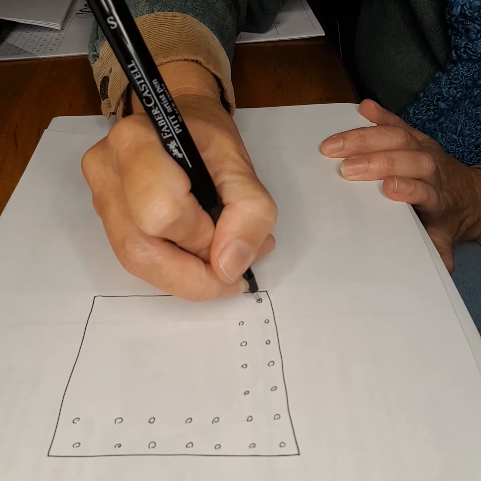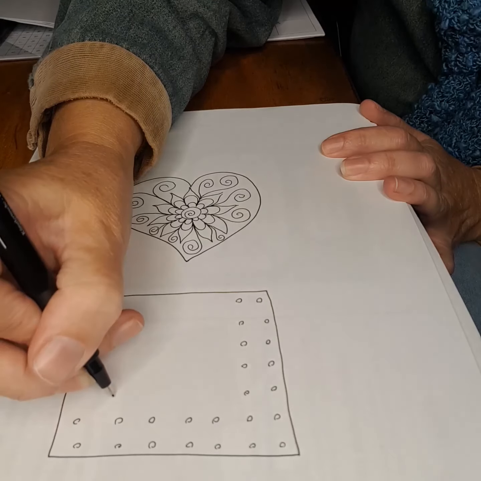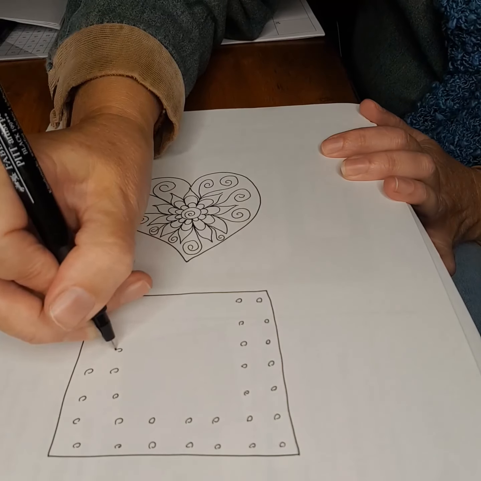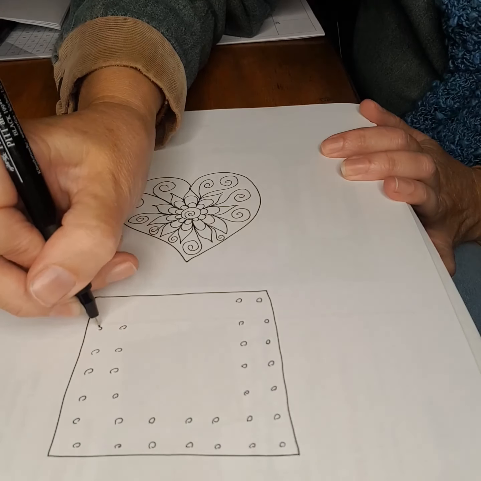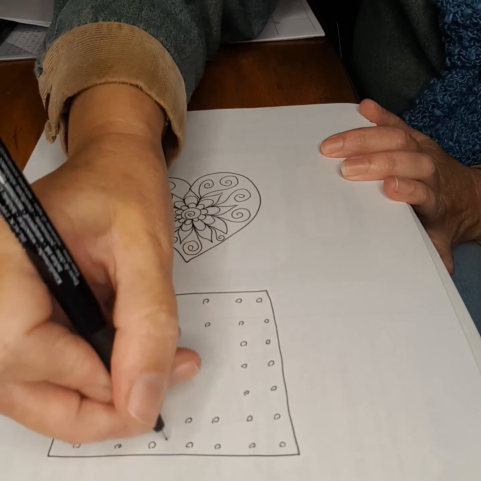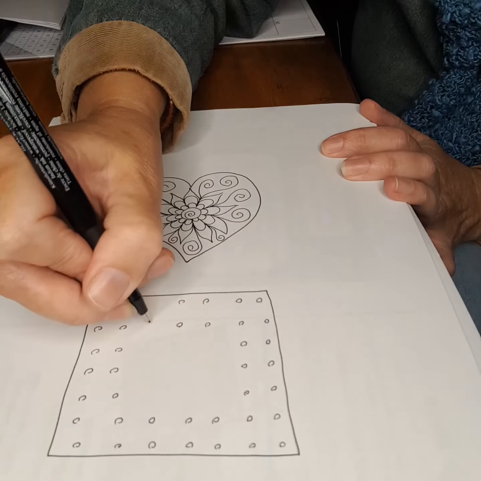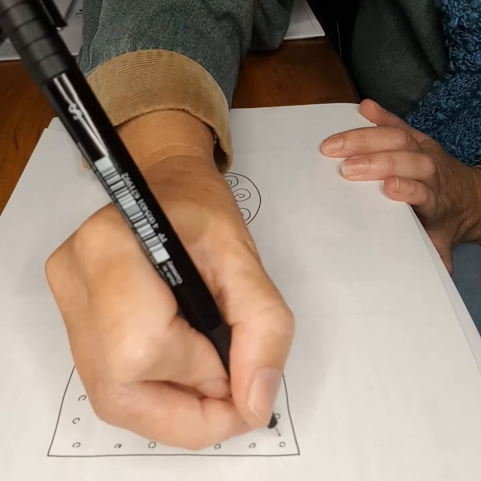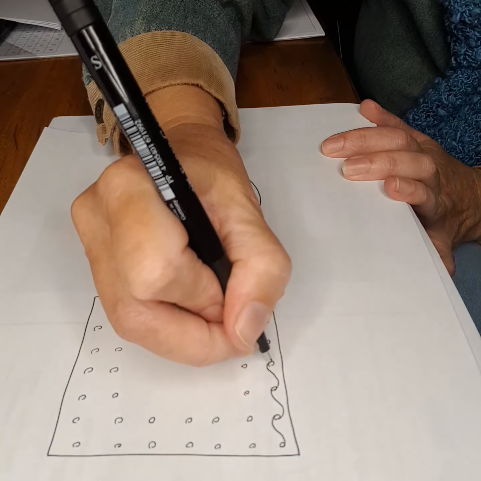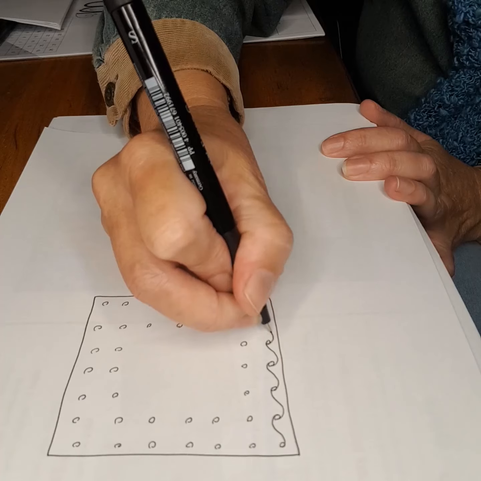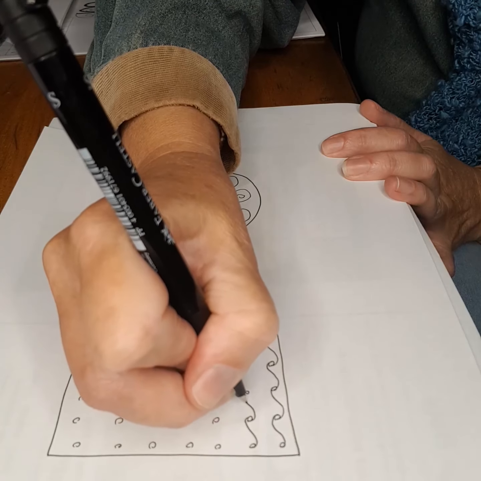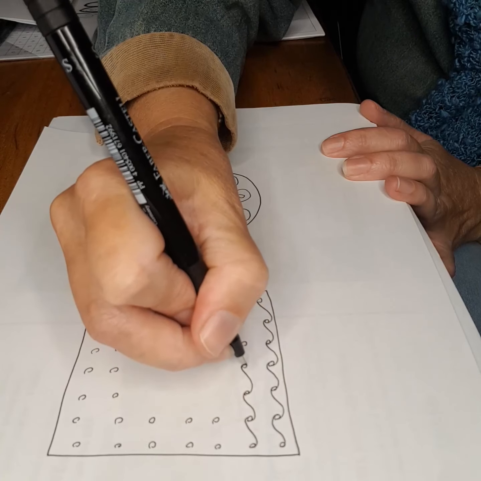Now I'm going to try to be in a straight line with that, so that I have the same amount of circles on the opposite side, and the same here. Because what am I doing? I am creating a frame. You remember I asked you to bring a quote with you? We're going to use it now. It's optional, you don't have to.